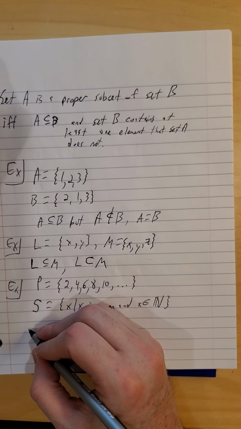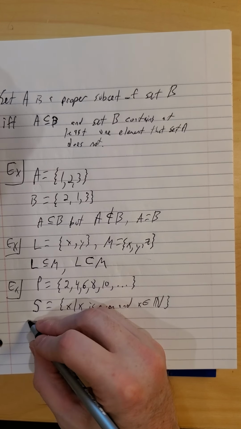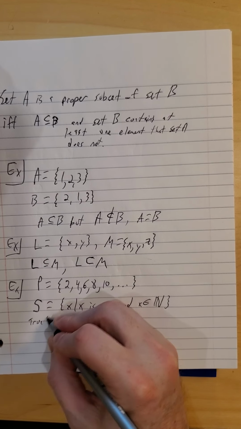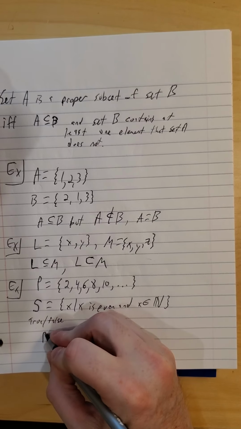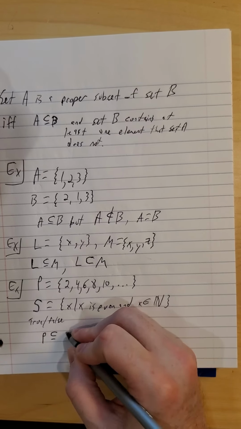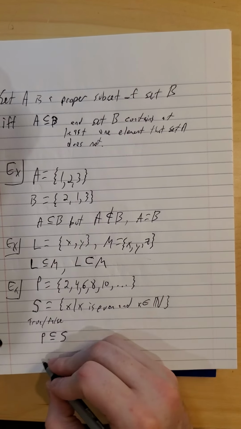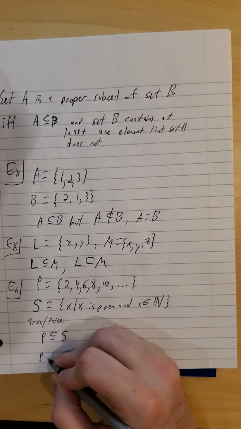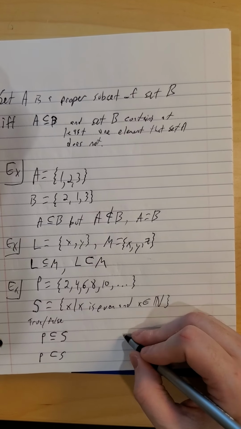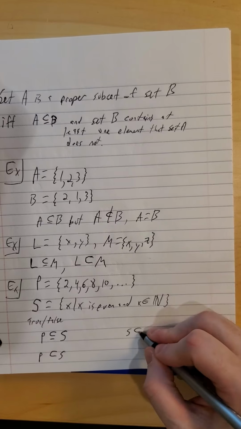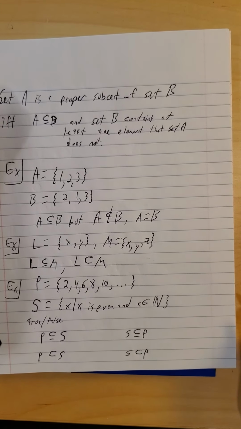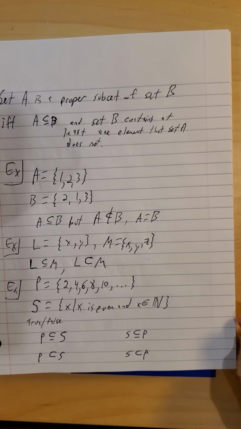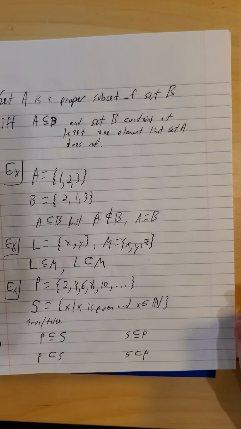So I'm going to ask you to decide true or false again. P is a subset of set S, P is a proper subset of set S, and vice versa. S is a subset of P, S is a proper subset of P. So go ahead and pause it, look over the sets, and see what you decide.